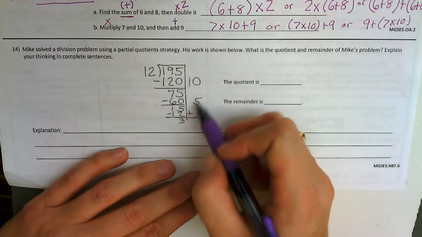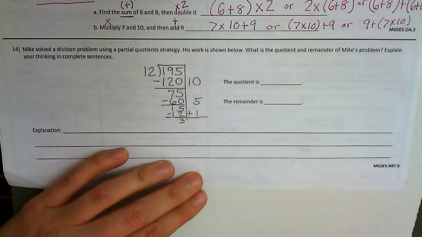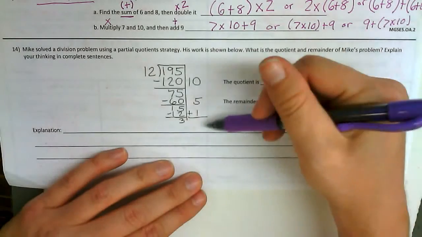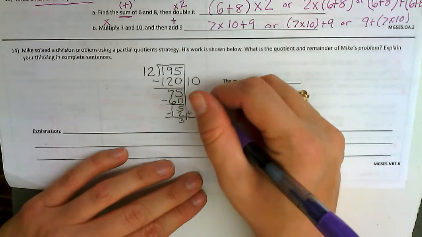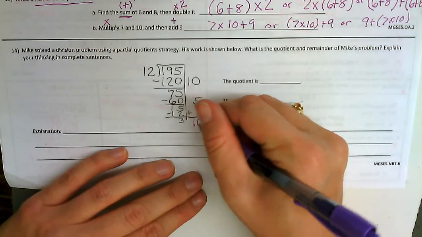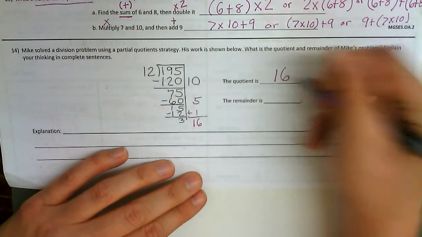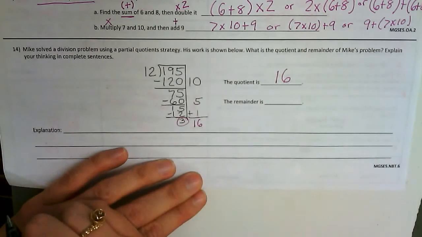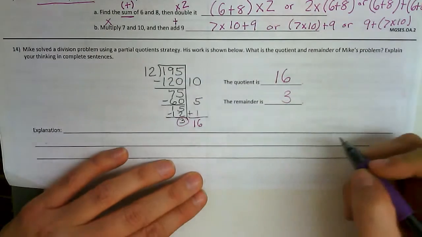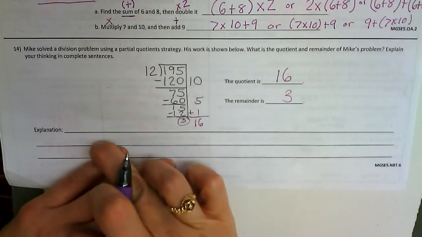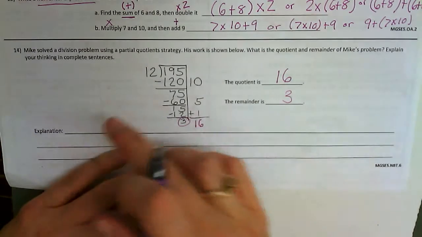Here are his friendly numbers on the side, right? Let's wrap this problem up because you know it's getting late. Add up your friendly numbers. 10 plus 5 is 15 plus 1 is 16. So the quotient is 16. The remainder is anything that's left over. The remainder is 3.